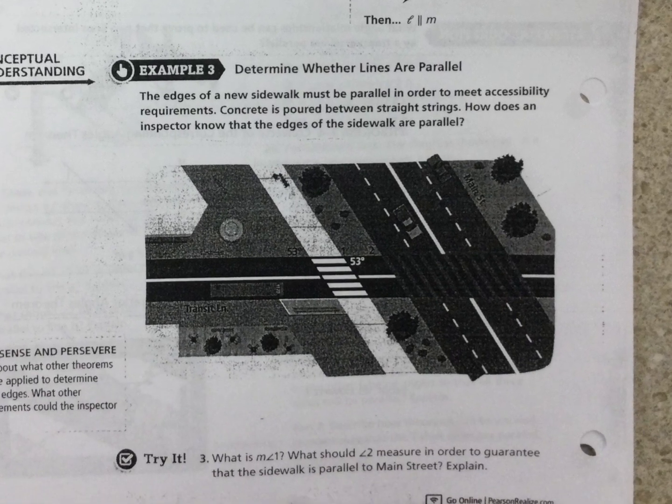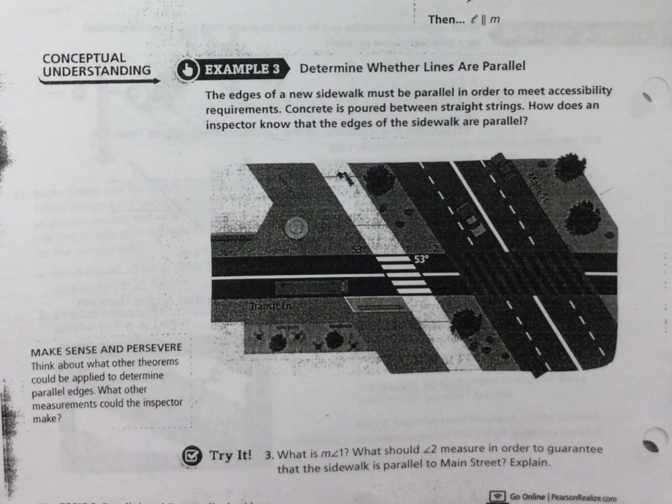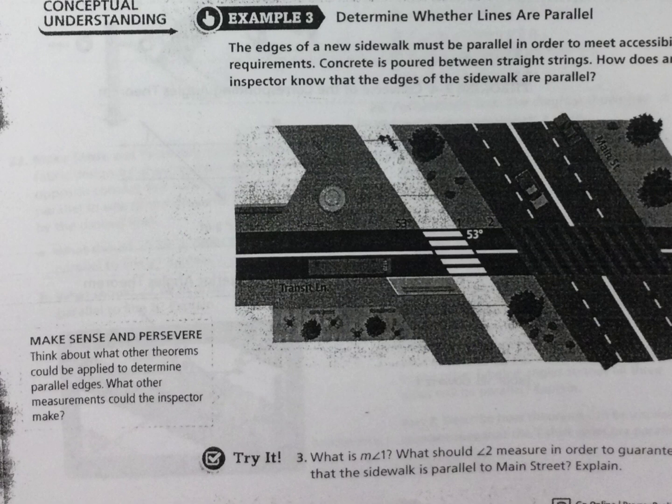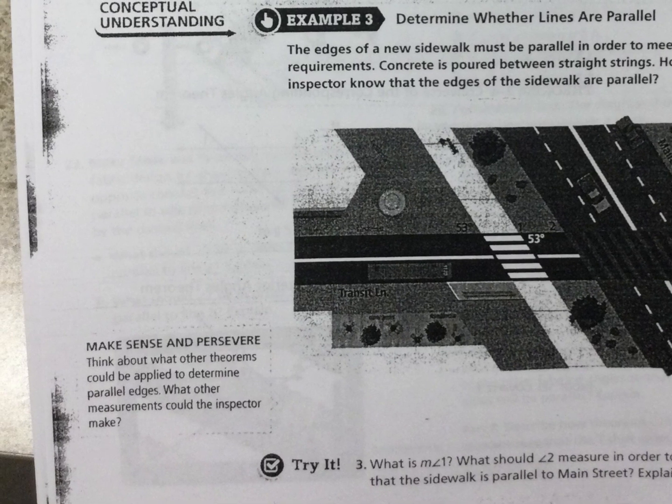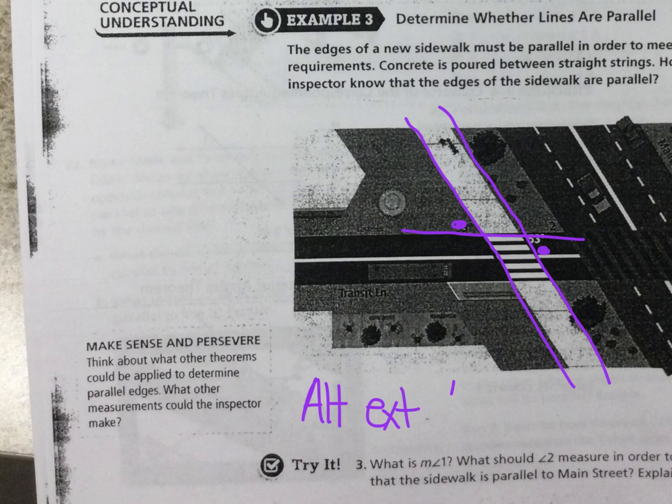Now let's look at this problem. And I know this problem is hard to see, so I'm going to draw it over here. And it says, how do we know that the edges of the sidewalk are parallel? Well, let's draw it. So this is the sidewalk. And this is 53, and this is 53. Those are alternate exterior angles, and they are congruent. And so, yes, the lines are parallel.